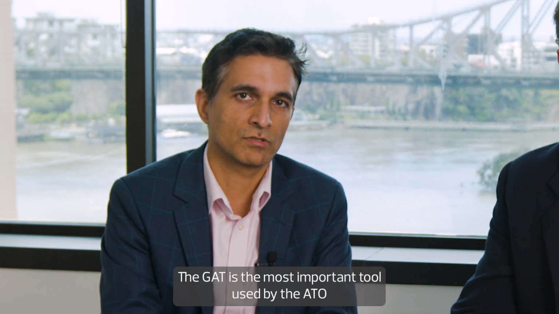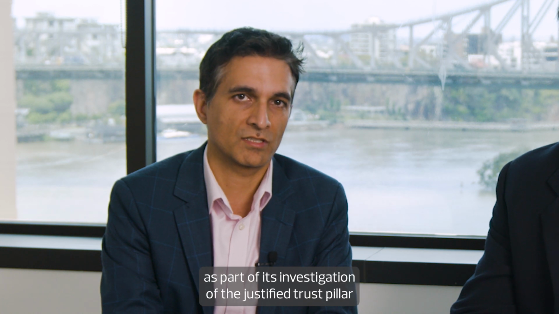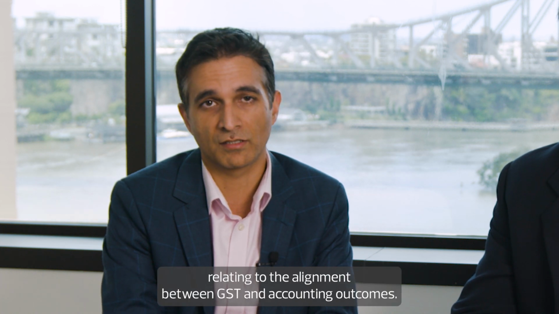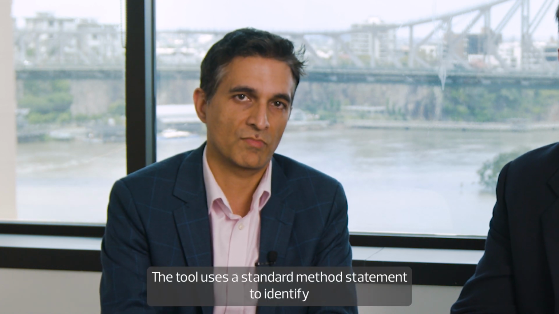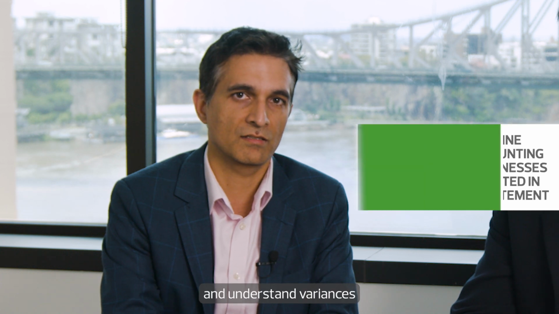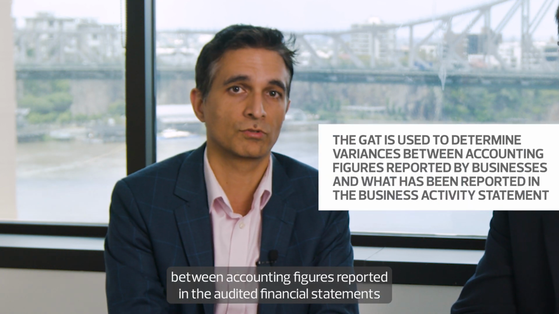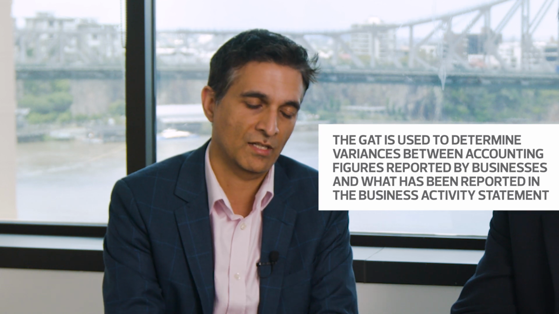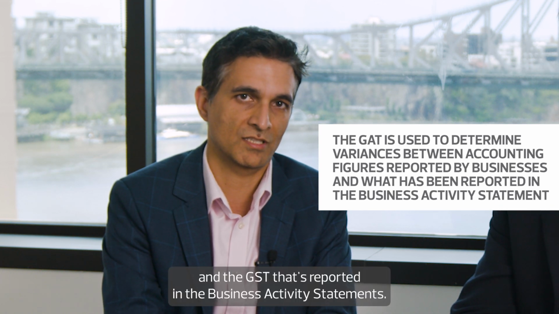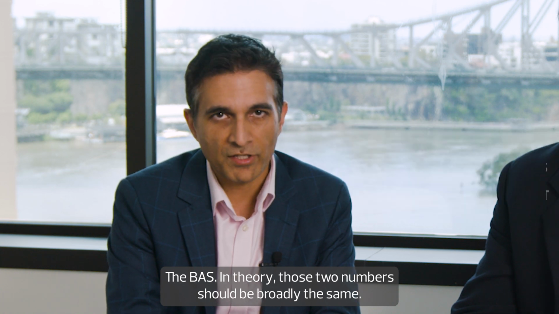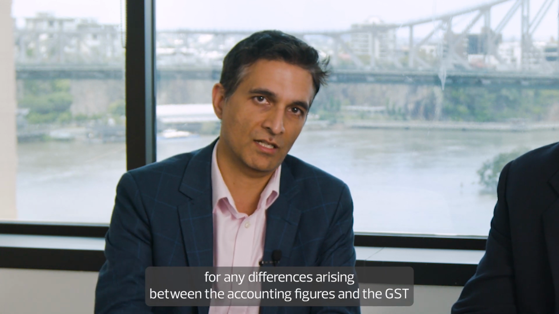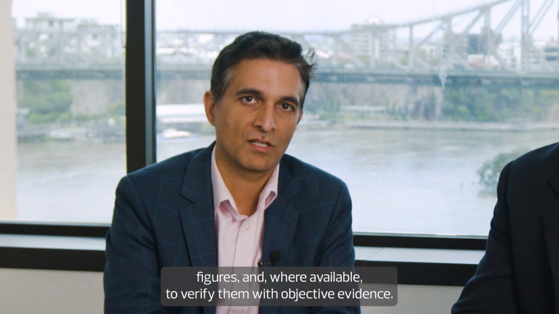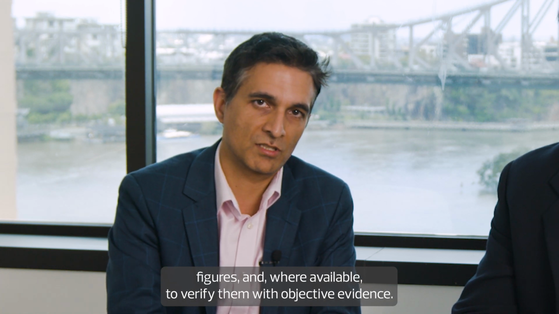The GAT is the most important tool used by the ATO as part of its investigation of the justified trust pillar relating to the alignment between GST and accounting outcomes. The tool uses a standard method statement to identify and understand variances between accounting figures reported in the audited financial statements and the GST that's reported in the business activity statements, the BASs. In theory, those two numbers should be broadly the same. The purpose of the GAT is to understand the reasons for any differences arising between the accounting figures and the GST figures, and where available, to verify them with objective evidence.